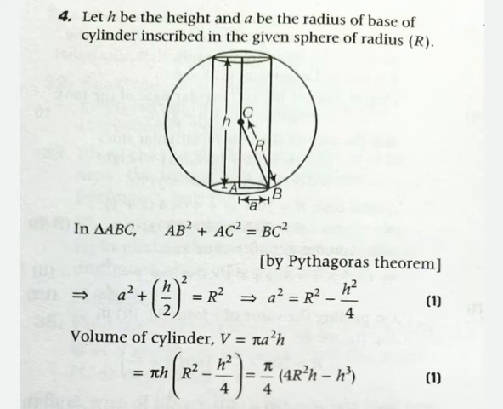Now, look at the last line on the screen. You'll find that the last part of the expression is an expression where you have only one variable, that is h. So in this problem, we are trying to solve by expressing the volume V in terms of h.